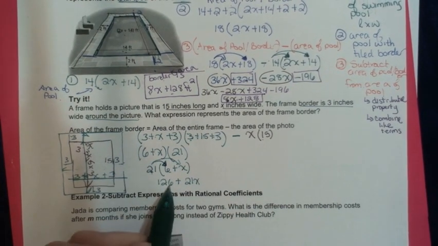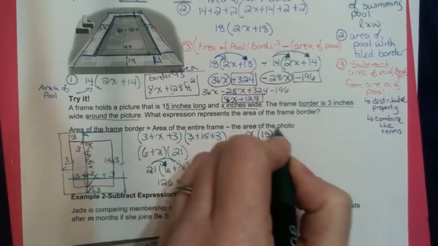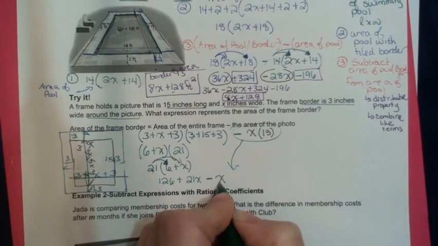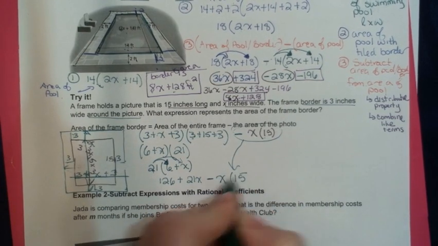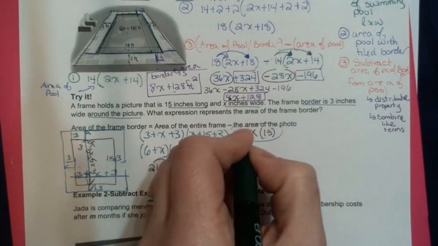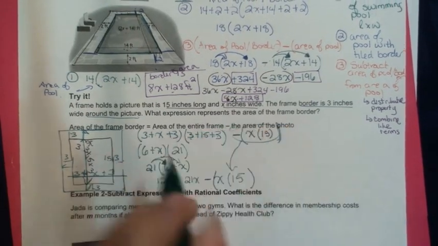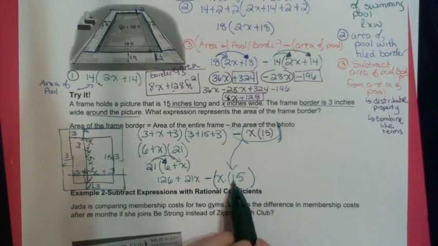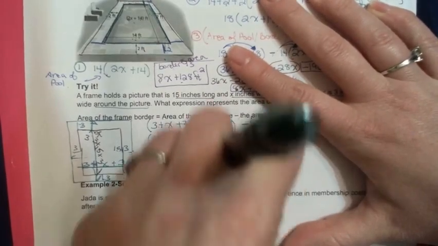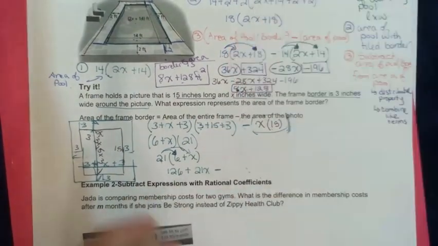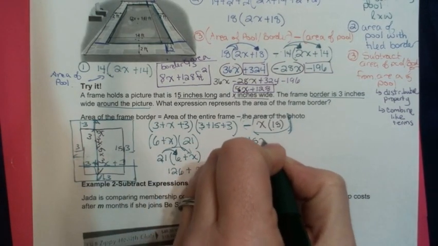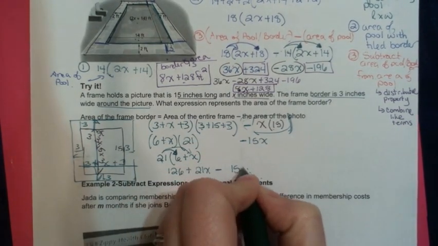Okay, now I got the area of the entire frame. I got to remember to bring this down. So I'm going to take this whole thing and bring it down. So it's going to be minus x times 15. It needs to be in the parentheses because the x times 15, you should have done one more step on this one. We'll make this a little bit easier instead of bringing it all down. Negative x times 15 is just going to be negative 15x. So I'm going to put 15x right here.